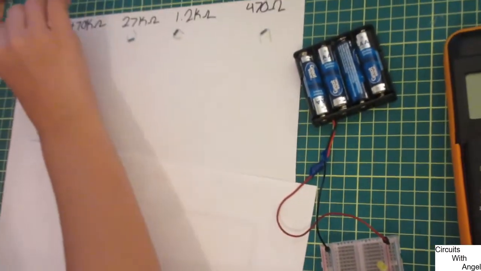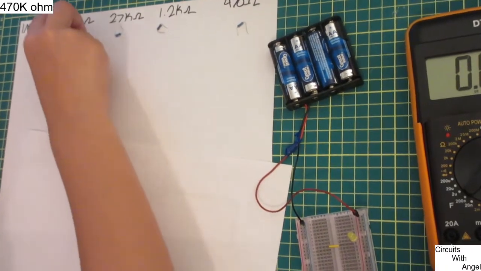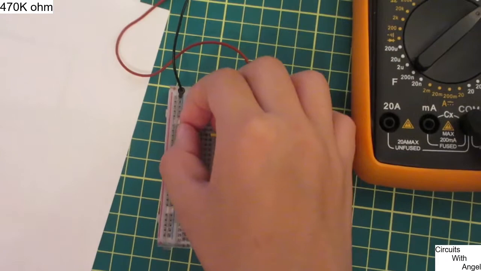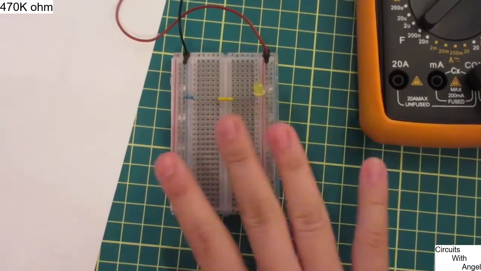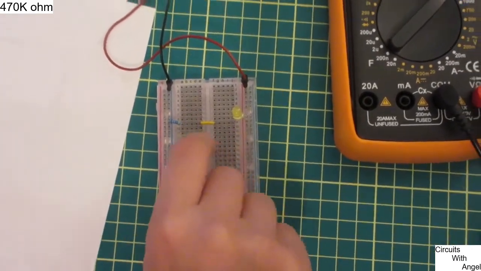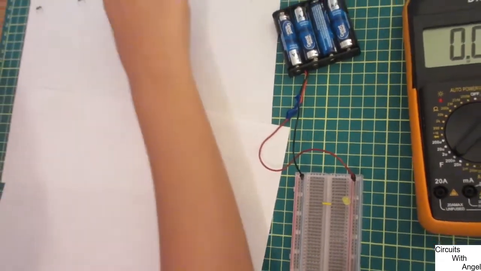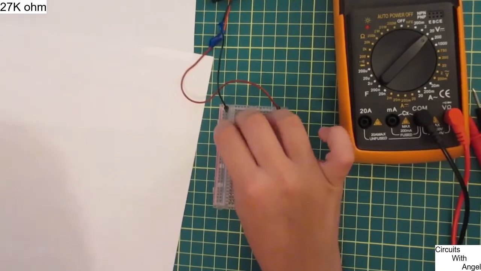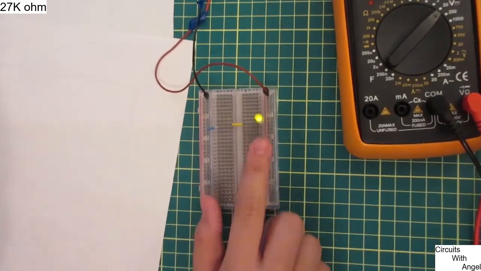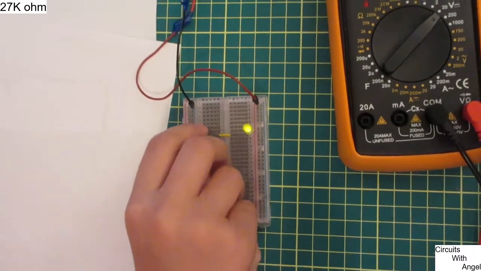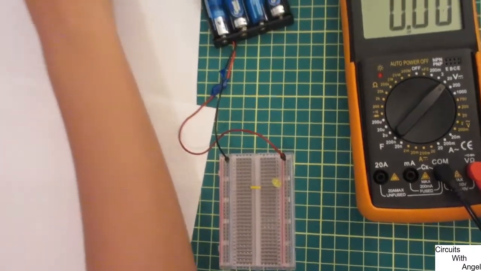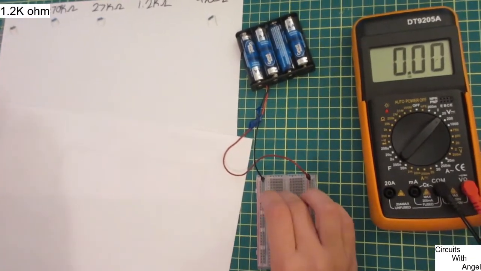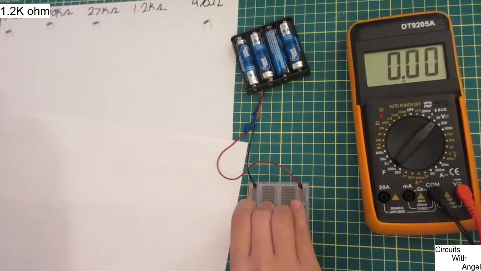Let's try the 470k ohm. It's about half of the 1 mega ohm. I think one that would actually work would be the 27k ohm. It also doesn't work. Alright, let's move to the 27k ohm. It's probably going to be very, very dim if it even turns on at all. The 27k ohm is way too dim, though it does turn on. Let's try the 1.2k ohm. This one should work really good because it's close to 470.